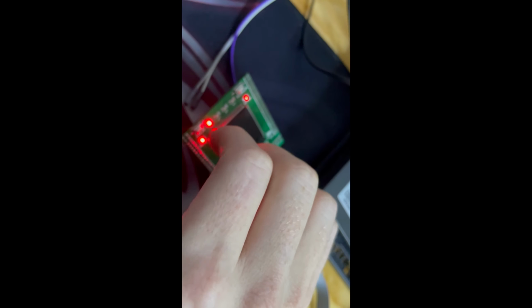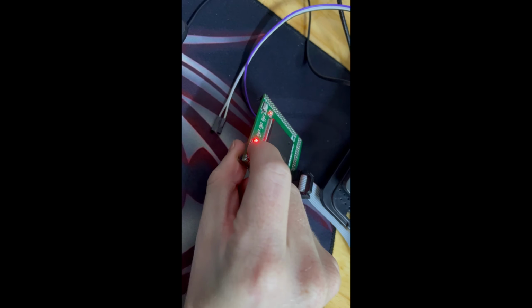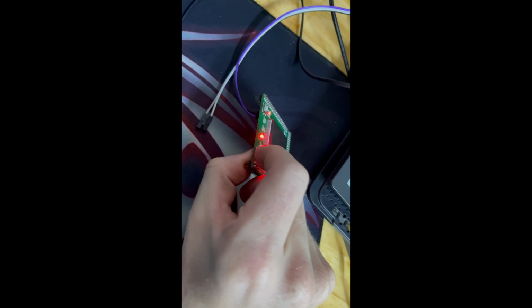So as you can see here, every time I now press the reset button, the next LED actually flashes like that. So you can see it works really nicely now. So yeah, that's that.